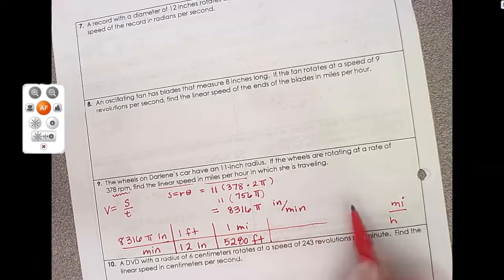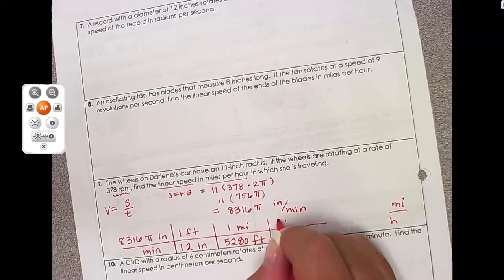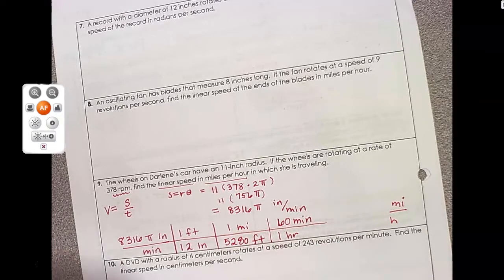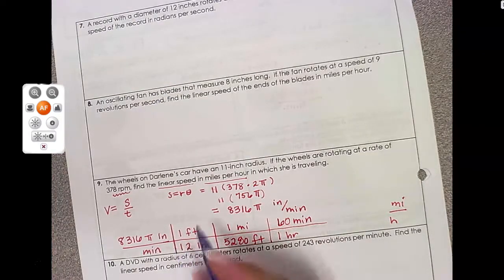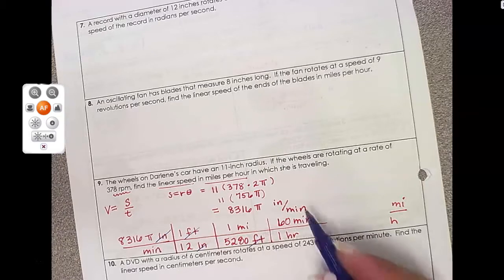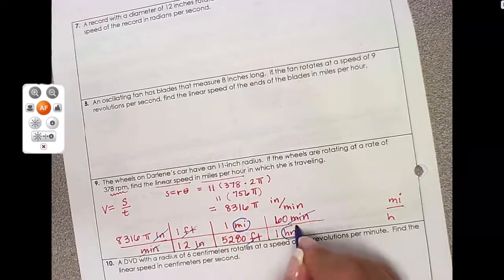So that's going to help me get to where I have miles, and it's going to get rid of my inches and feet. And then for minutes, I want to end up with hours on the bottom. So I'm going to say 1 hour has 60 minutes. And here's how I know I'm going to end up with the right units. My units will cancel, and maybe you've seen this in science class, here's a minute on the bottom and a minute. So the only units left are miles and hours. And once you multiply those out, you'll get to where you need to go.